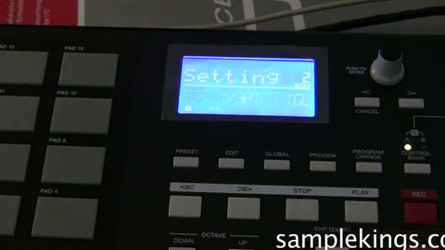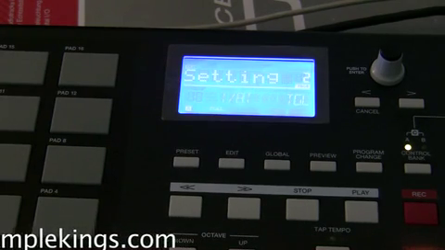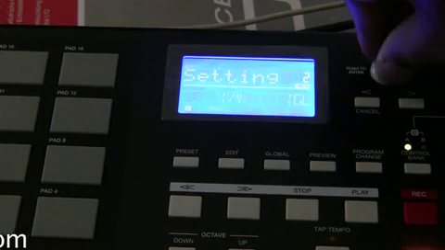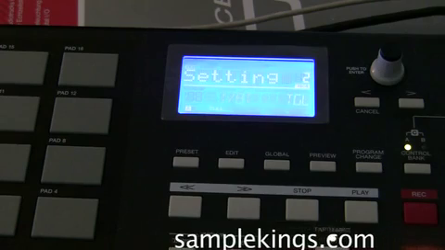I can say, I'm not going to use this triplet. I can make this the same thing. I can get rid of that or something and say, well, yeah, I can make that quarter note as well. This way you can set up those parameters and save it for that particular preset.